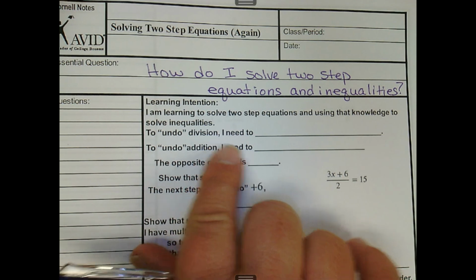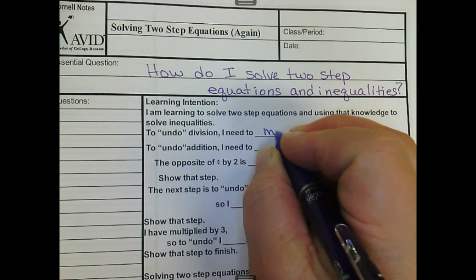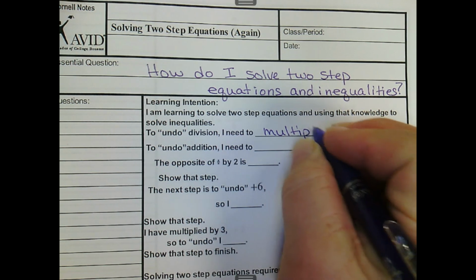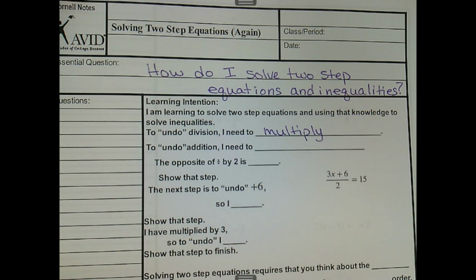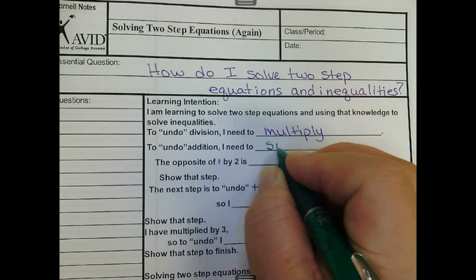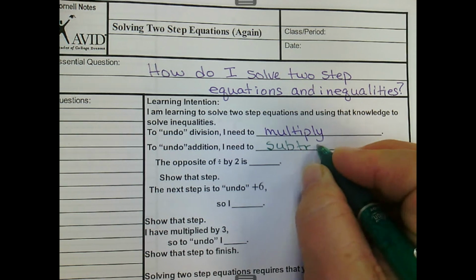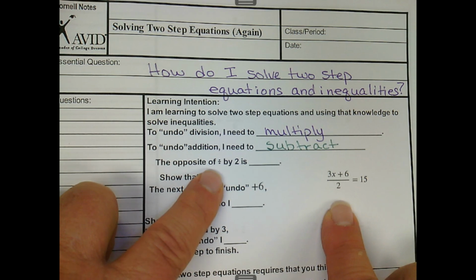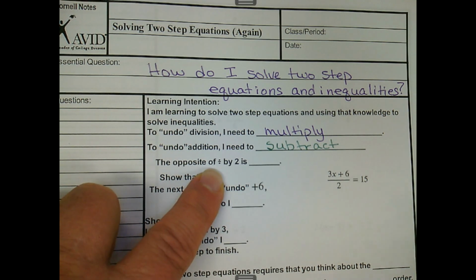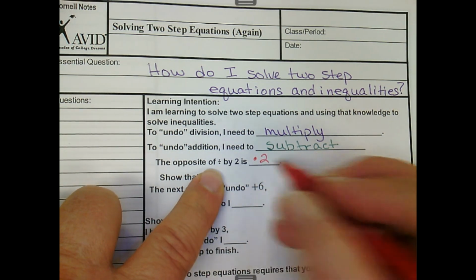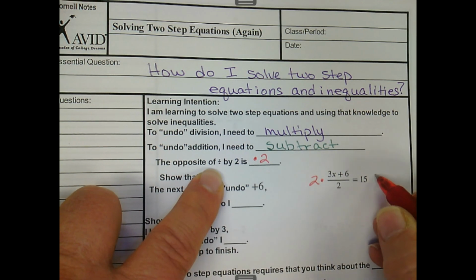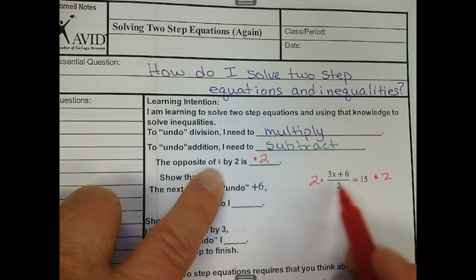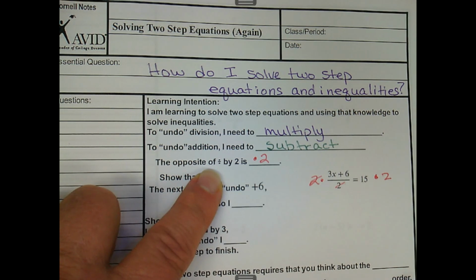To undo division, I need to multiply. To undo addition, the opposite of addition is to subtract. Okay, so I'm looking over here now. The opposite of divide by 2 is to what? Well, you multiply by 2 to undo it. 2 divided by 2 is 1. That is canceled out.